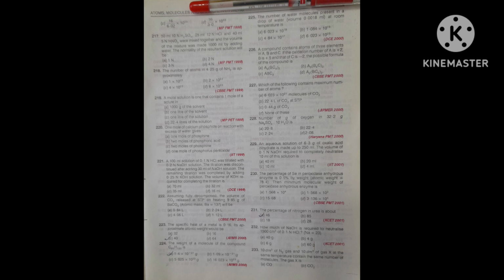But in the first case, how much did you calculate? It was 21, 3 into 6.023 into 10 to the power 21. Now you are getting 3 into Avogadro number, that is 10 to the power 23. It is more.